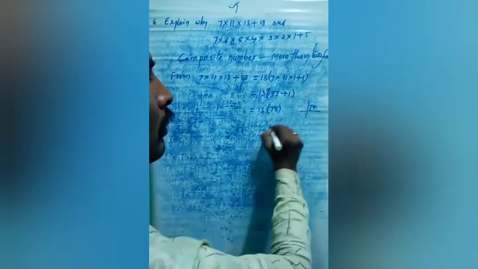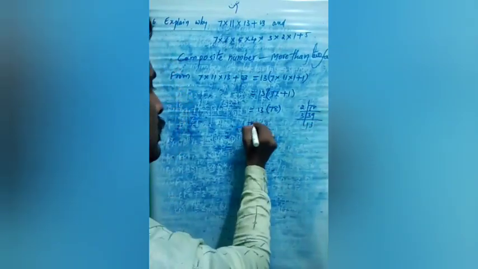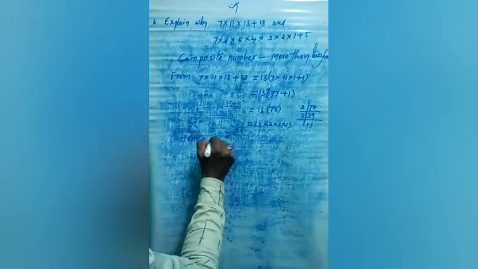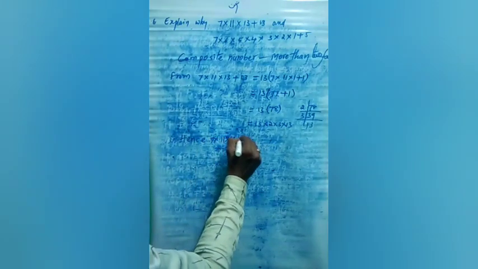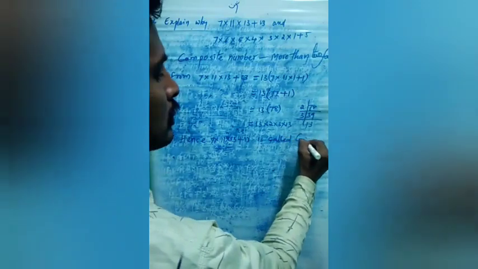Now the factors of 78: 2 3s are 6, 2 9s are 18, and 3 13s are 39. That means 13 into 2 into 3 gives more than two factors. More than two factors, hence 7 into 11 into 13 plus 13 is called a composite number.